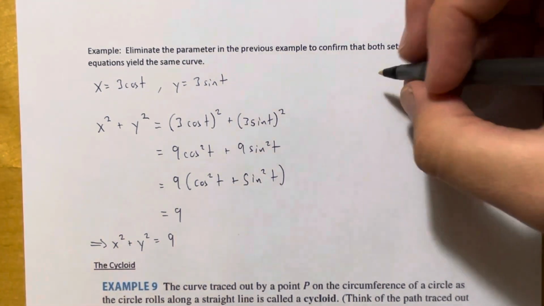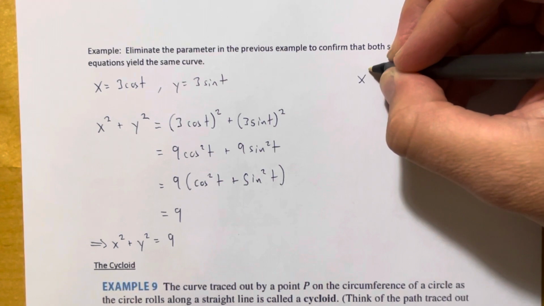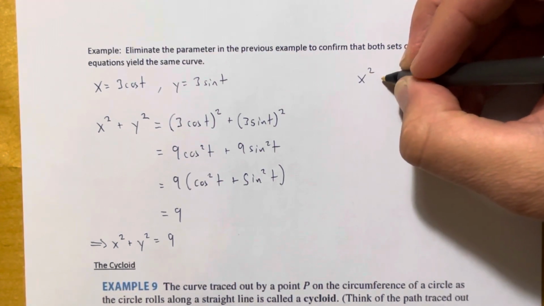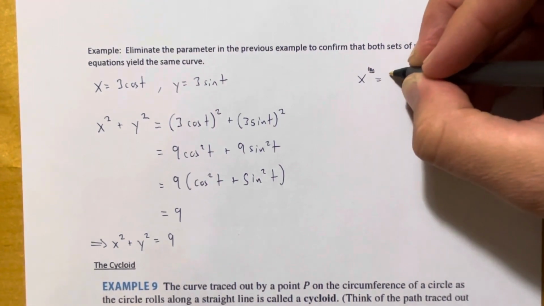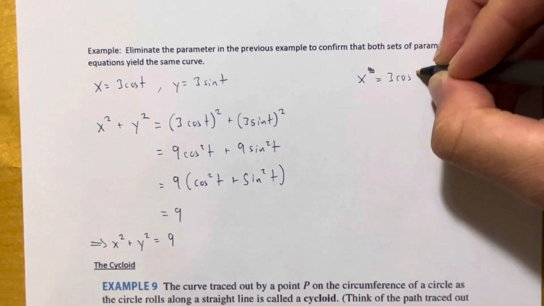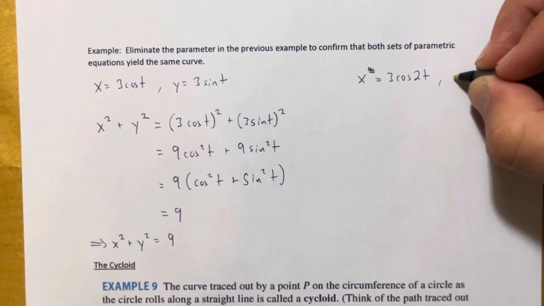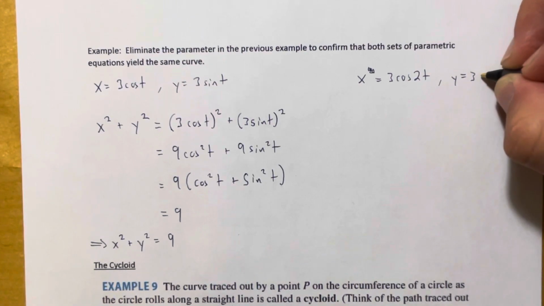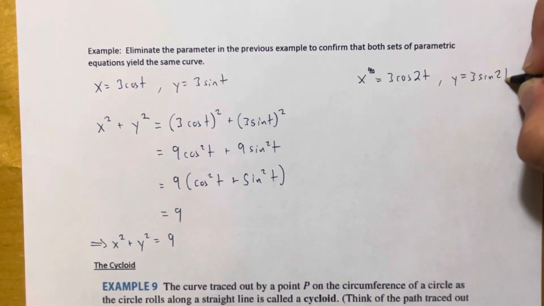If I go to my second set of parametric equations and do the same thing, so, x equals 3 cosine of 2t, y equals 3 sine of 2t.